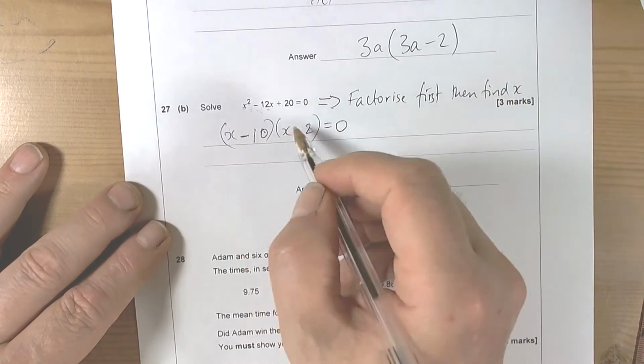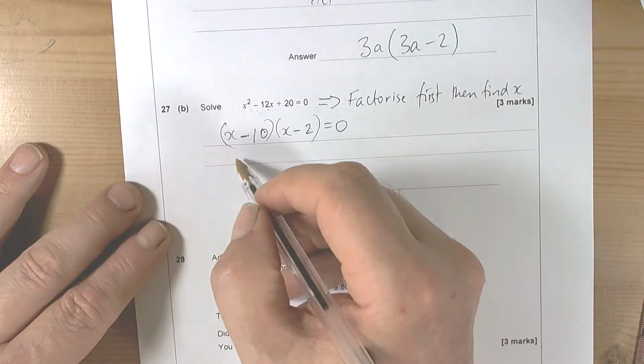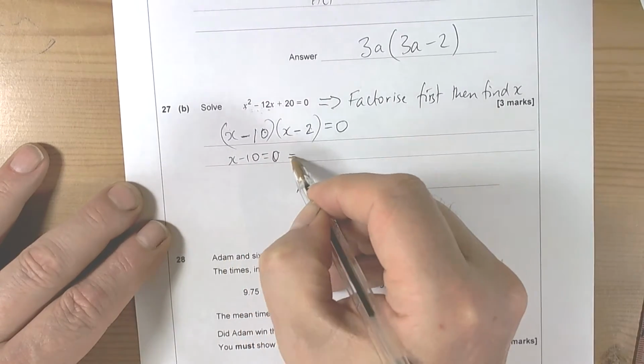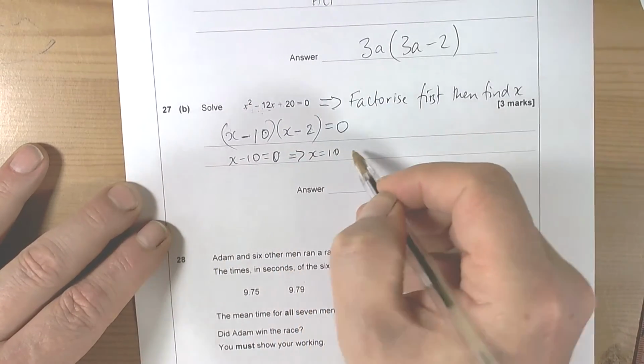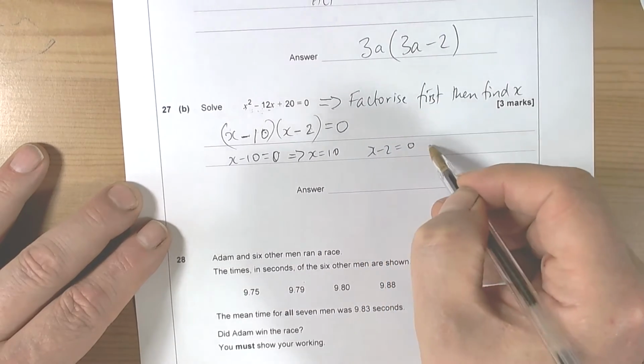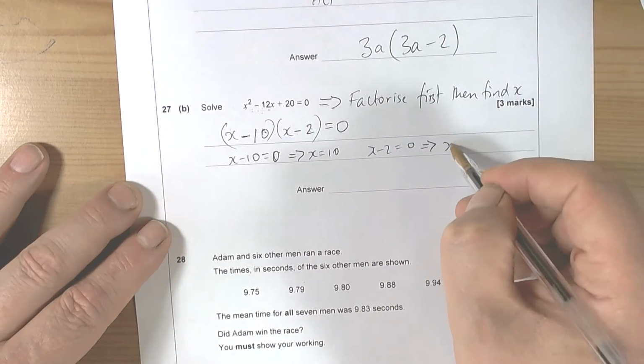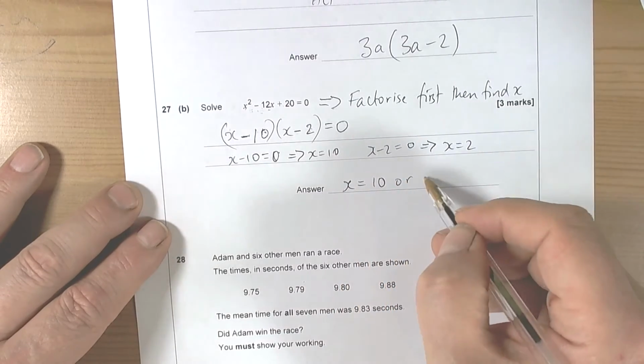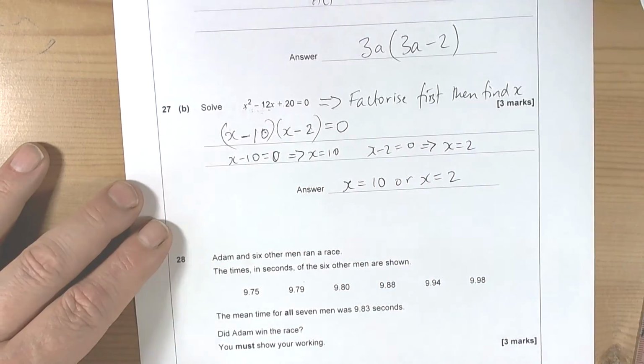For this to happen then each of the brackets must equal 0. So x take away 10 equals 0, tells us that x is worth 10. And x take away 2 equals 0, tells us that x is worth 2. So the answer here is x is either 10 or x is 2.